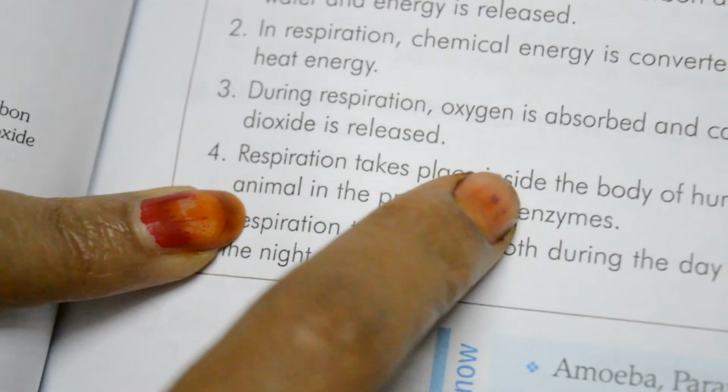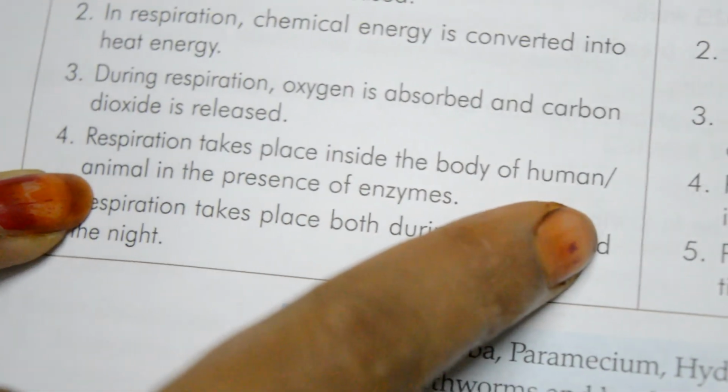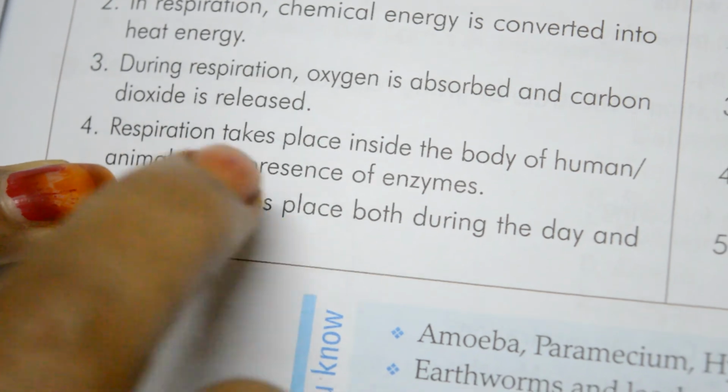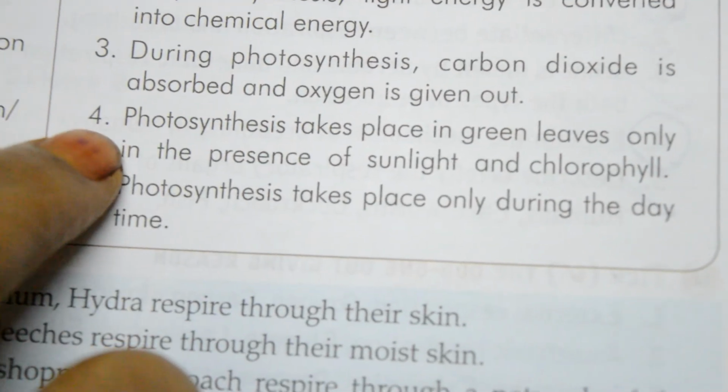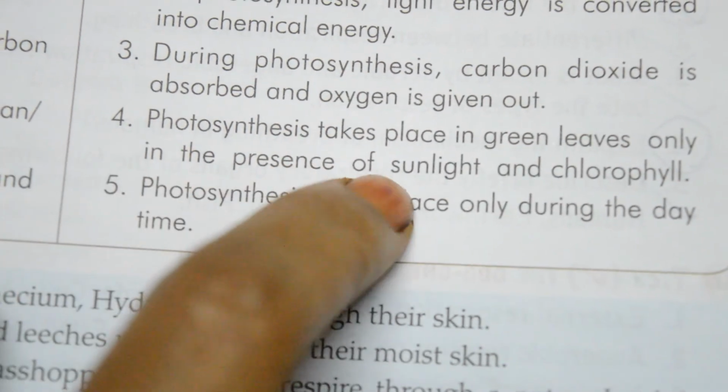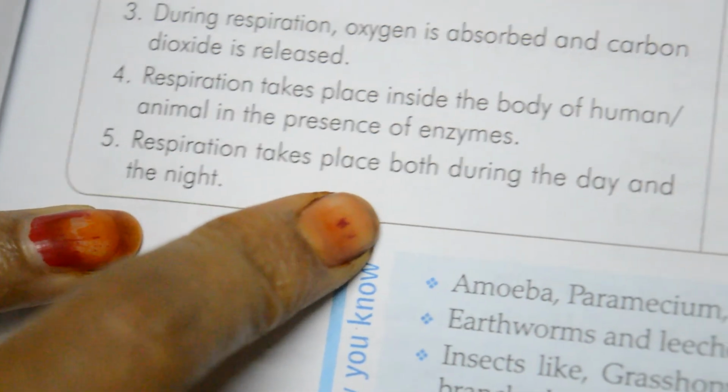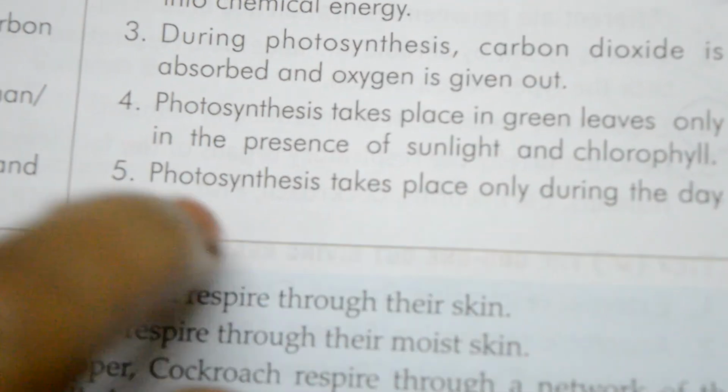Respiration takes place inside the body of humans or animals in the presence of enzymes, whereas photosynthesis takes place only in the green leaves, that too in the presence of sunlight and chlorophyll. Respiration takes place during day and night, whereas photosynthesis takes place only during daytime.